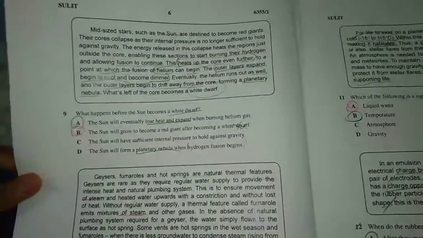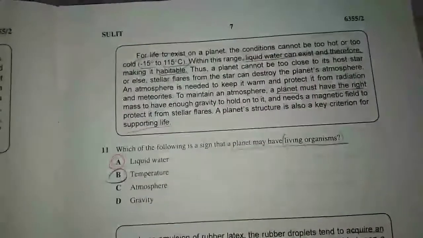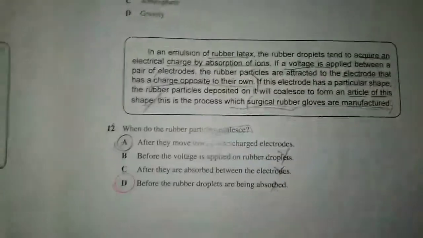Okay. Guys, this is now question number 9. Question number 10. Question number 11. Question number 12.